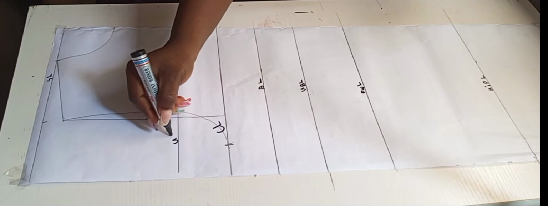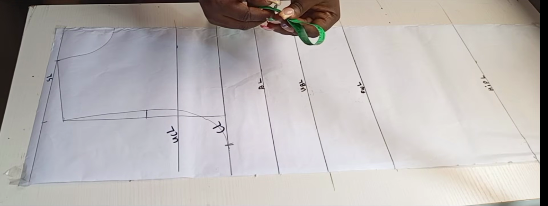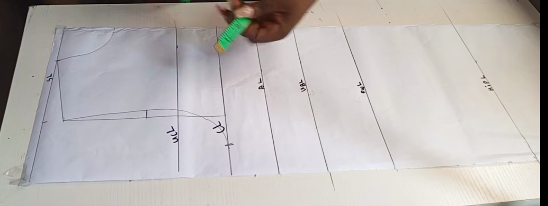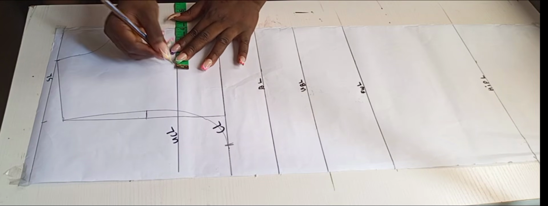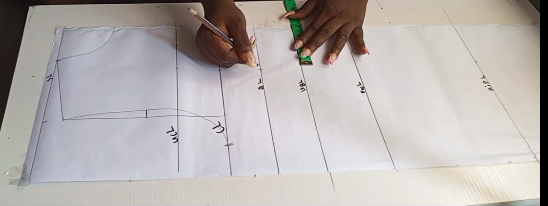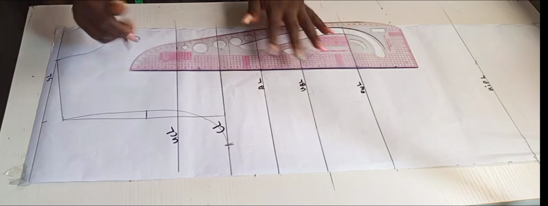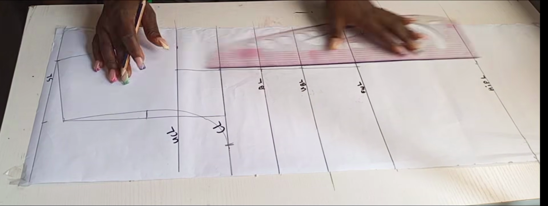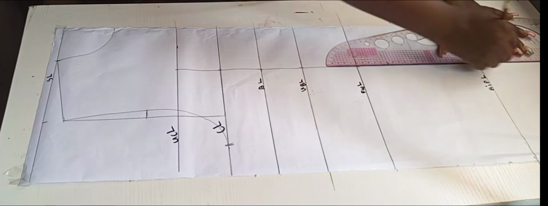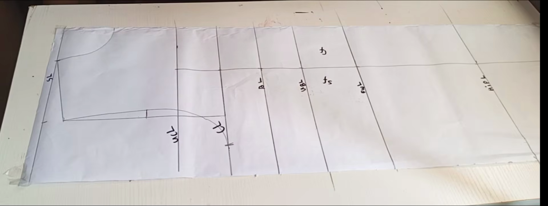Okay, after doing that, I will take my nipple to nipple point divided by 2 is 8 inches. After dividing it, I have 4 inches. So I'll mark that 4 inches from my upper chest line all the way to the last line I have on my pattern paper. Okay, after doing that, I'll go ahead to connect the points together with my ruler. So after doing that, this is my center front, this is my side front.